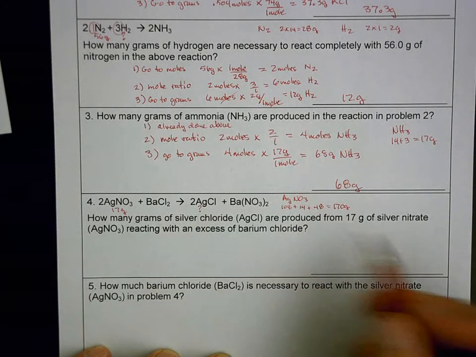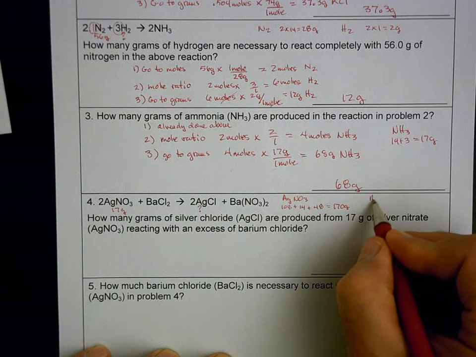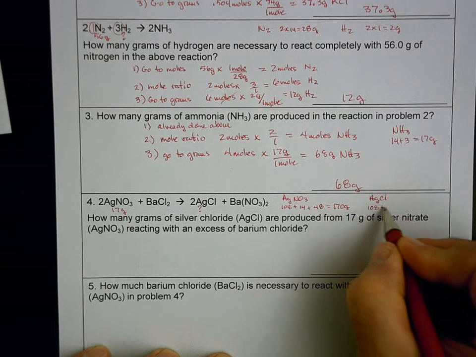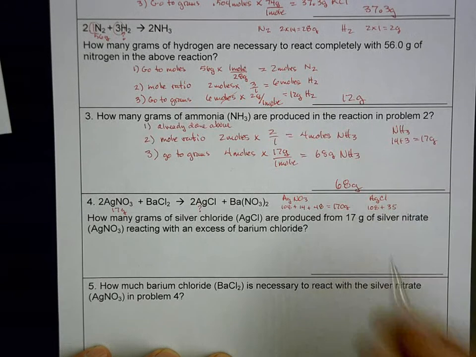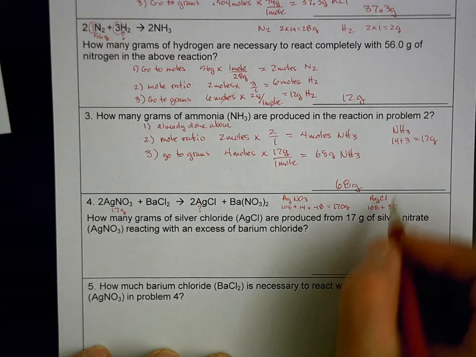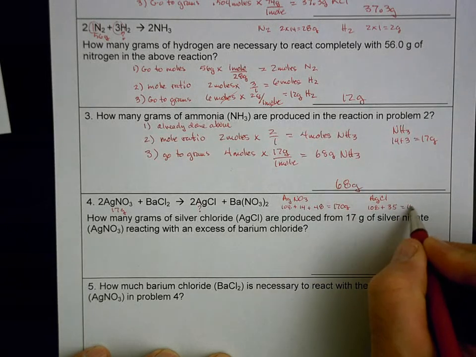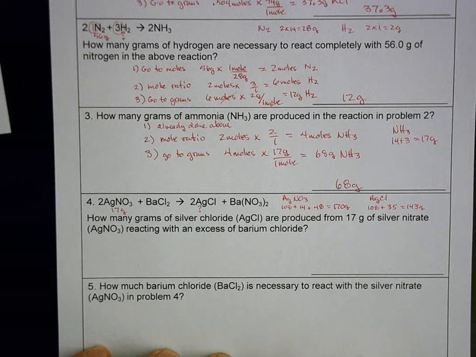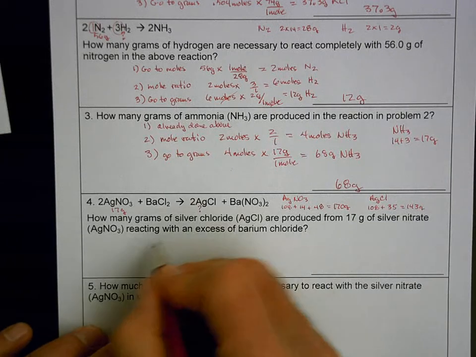And when we get to the AgCl, later on, that'll be 108 plus, again, we can just say 35 for the chlorine. And so that one comes out to be 143 grams. Okay, step 1.